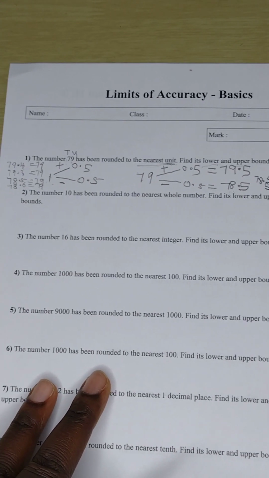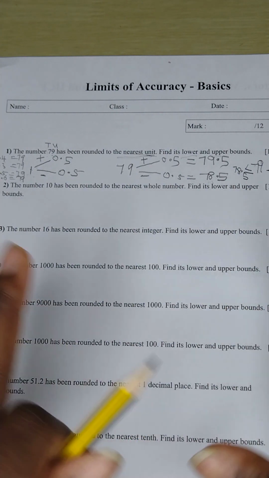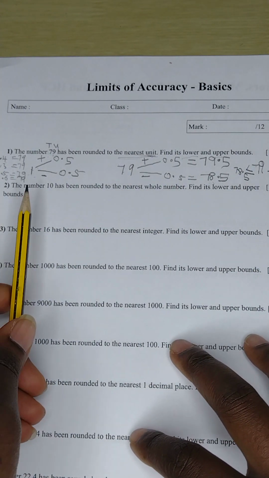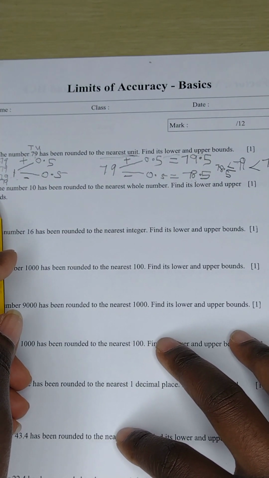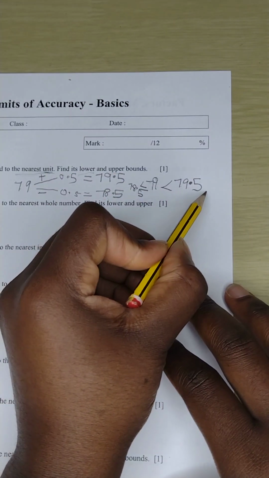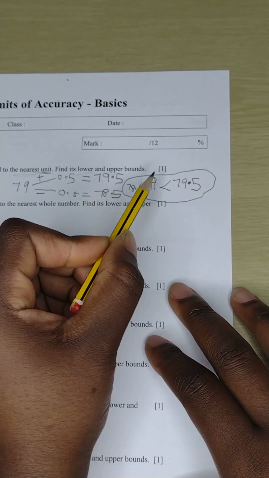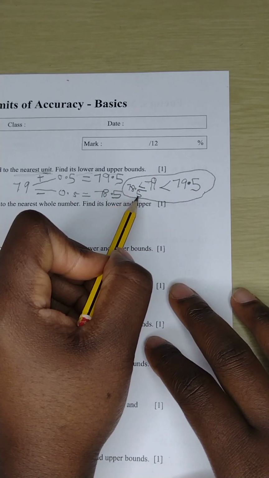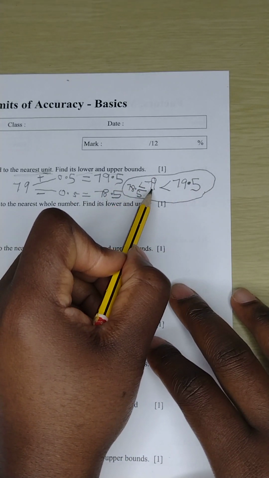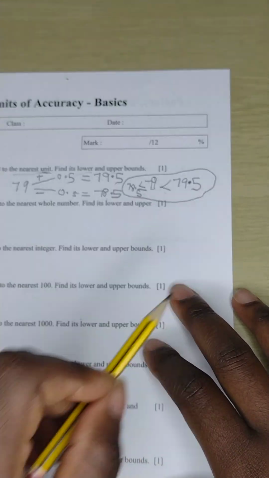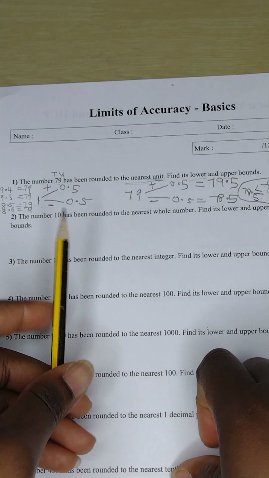Hopefully that makes sense. We're going to move on to question 2, and I'm going to go over all of that again. By the way, what I've written here is your final answer: 78.5 is less than or equal to 79, which is less than 79.5. Okay, so let's do this.